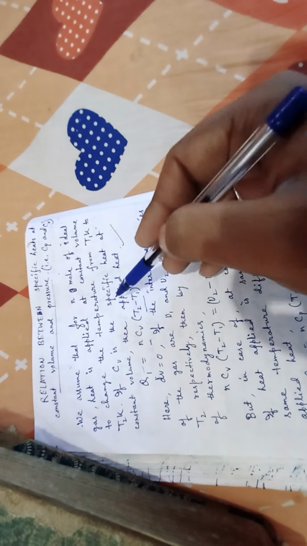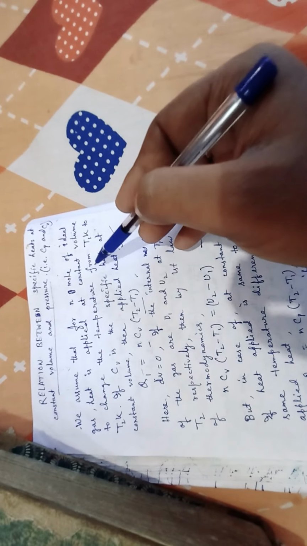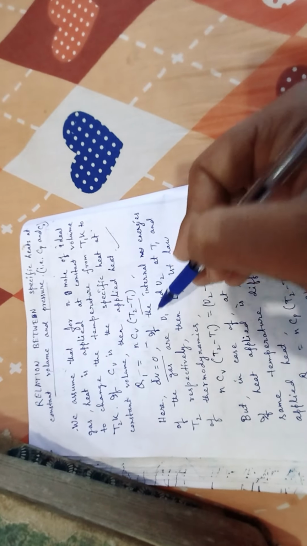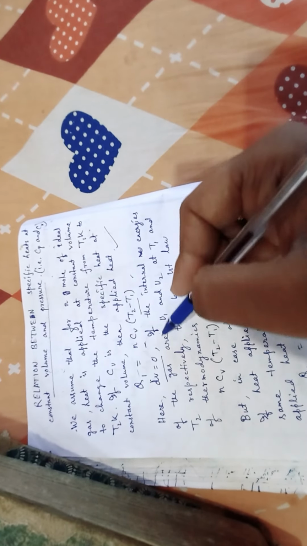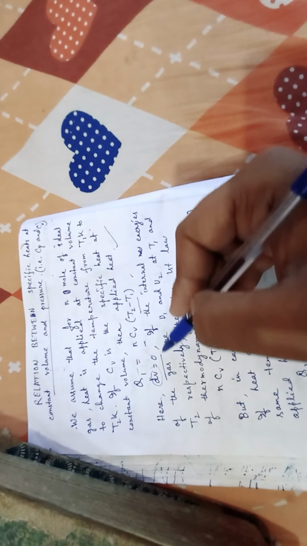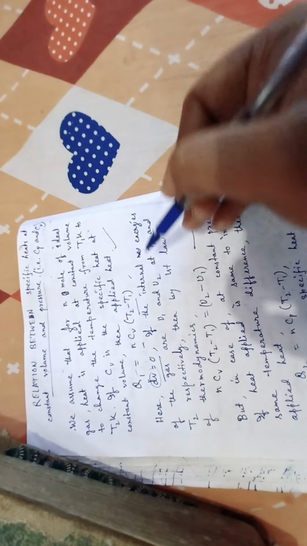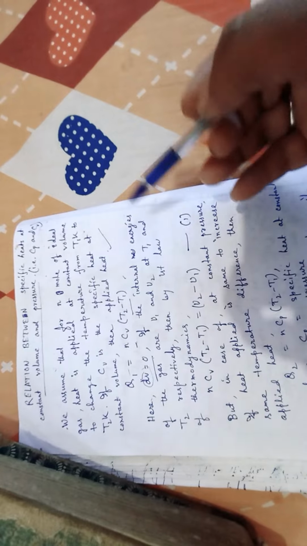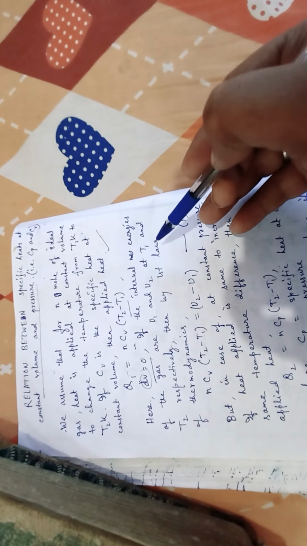Here we have taken constant volume, so dV is equal to 0. Since there is no volume change, no external work is done by the gas. So due to the applied heat and the change in temperature, just the internal energy will increase.